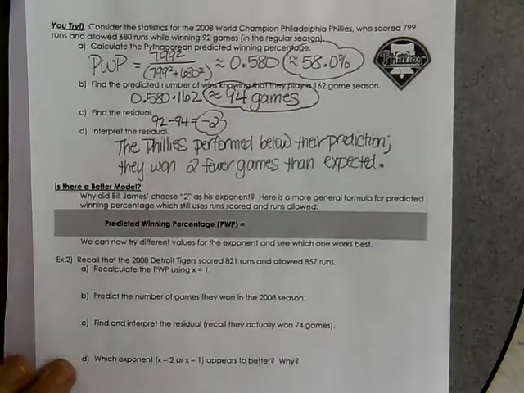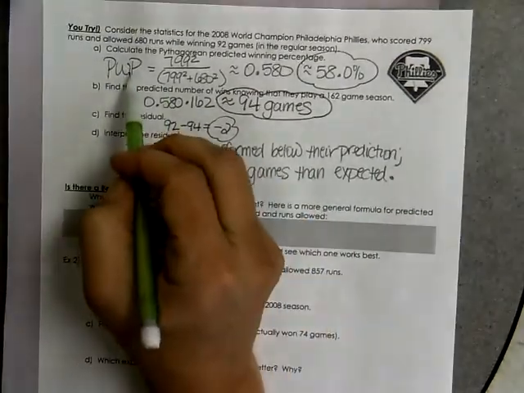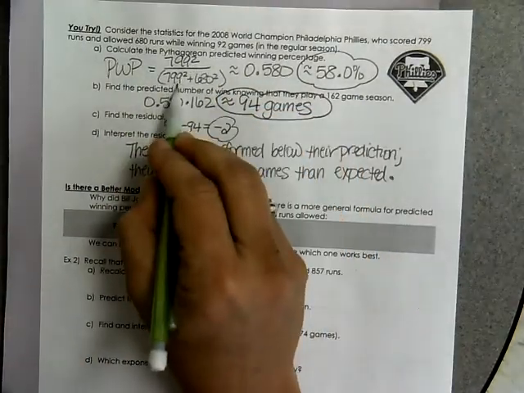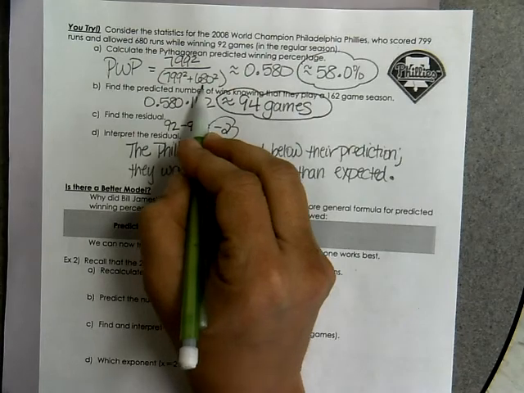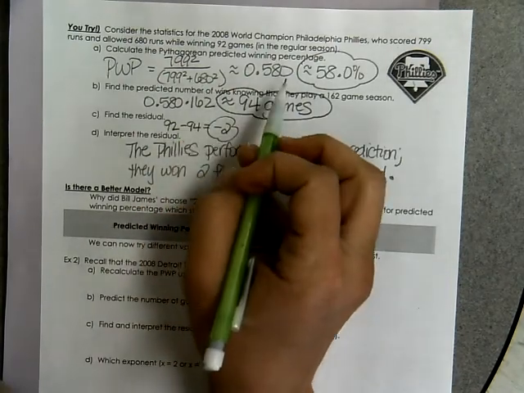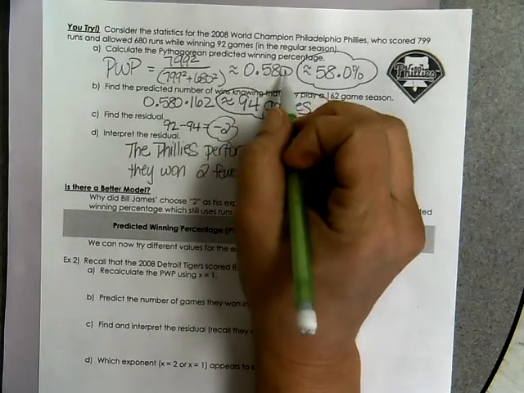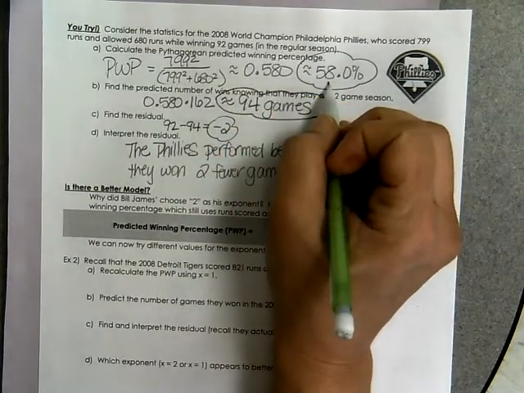Okay, so let's take a look at what you guys had. For the predicted winning percentage, you take 799 squared over 799 squared plus 680 squared. It gives you 0.57999. You do not chop it off. You round that to 0.580 or 58.0%.